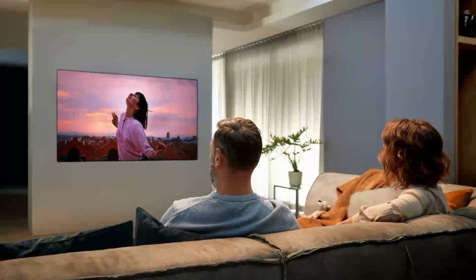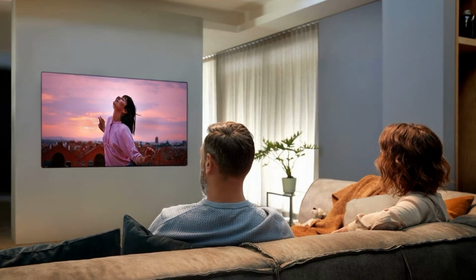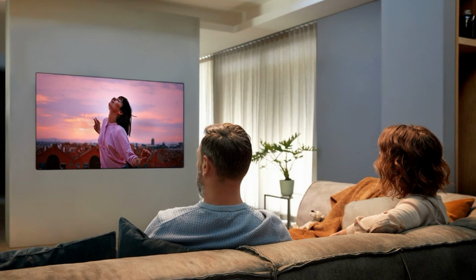Operating System and Smart TV. WebOS 5.0. So what is new in WebOS 5.0?